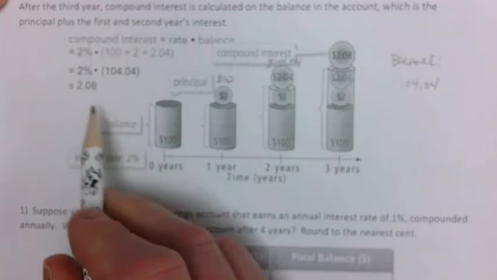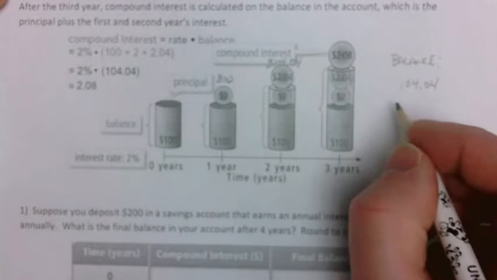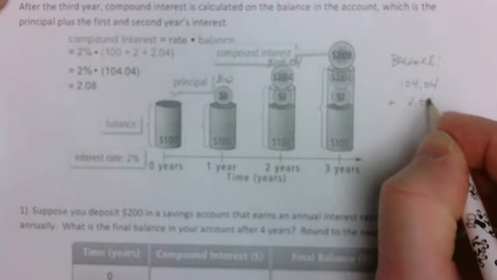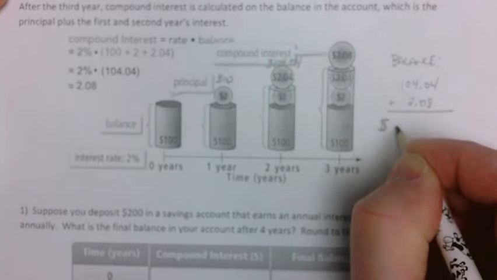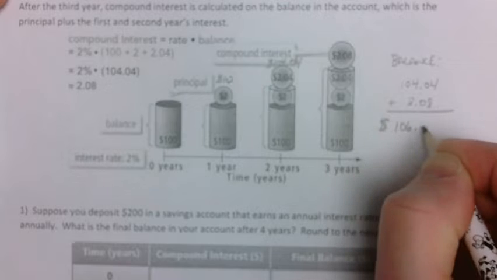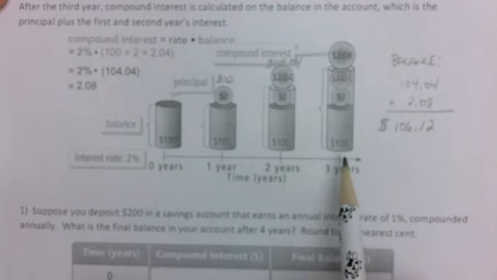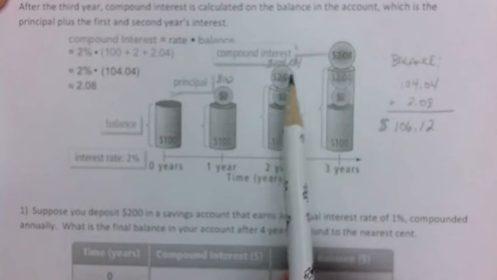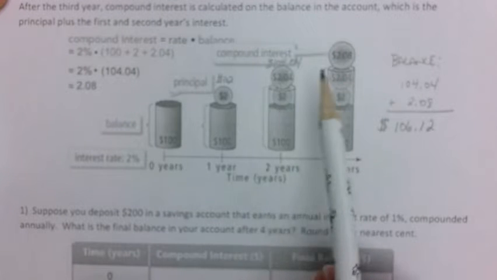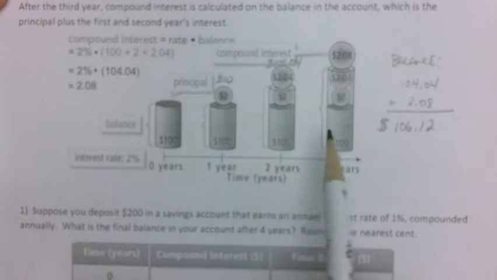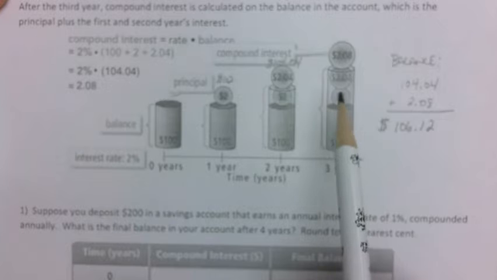I'm going to add on the new interest. I'm going to add on that new $2.08. And so I'm going to have a balance of $106.12 after 3 years. Okay, so notice that the amount of interest grows each year because the balance in the account grows after each year.